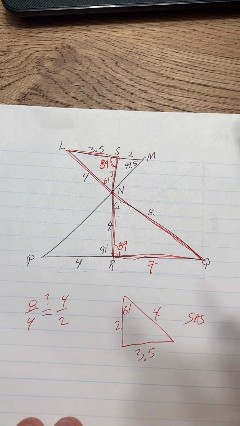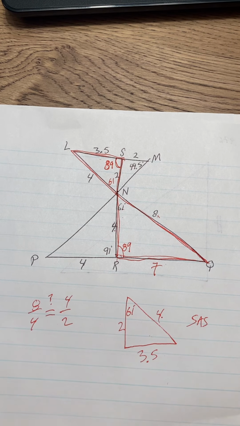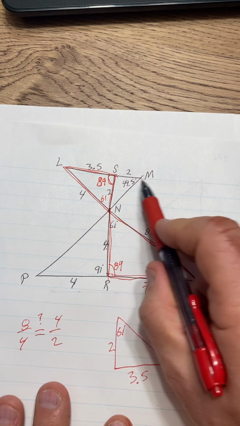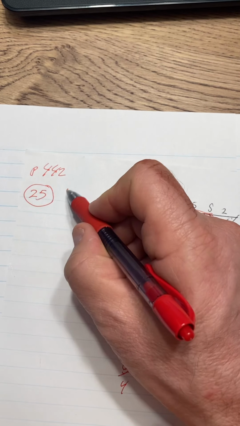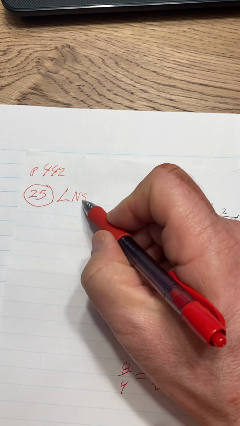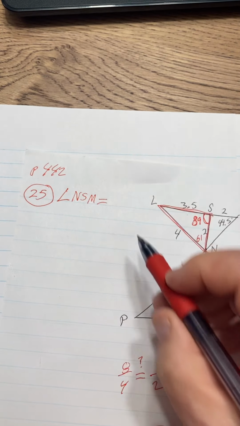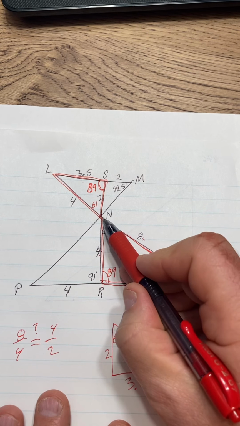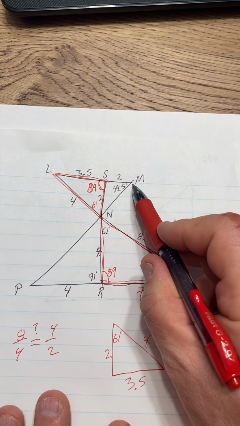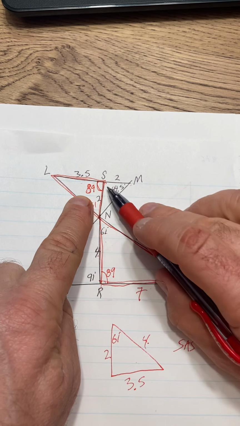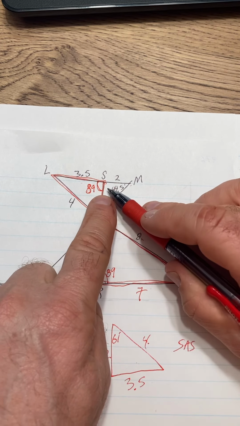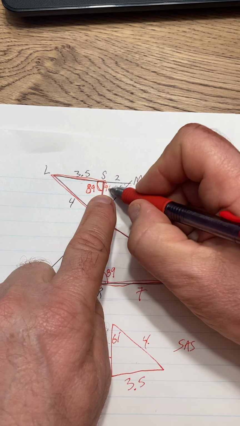We're getting there. We have to figure out for question 25, find the angle N to S to M. What is that measurement, from N to the letter S to the letter M? If that's 89 degrees, what's that measurement? That's going to be 91.